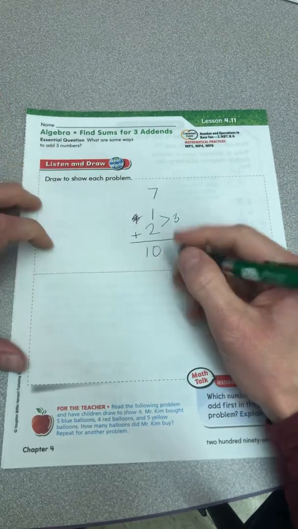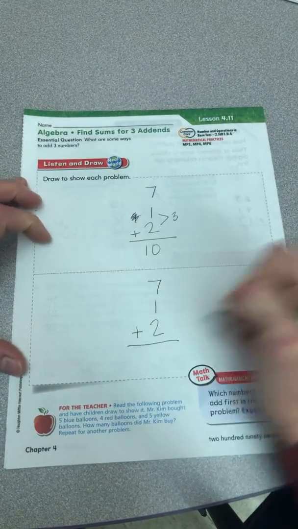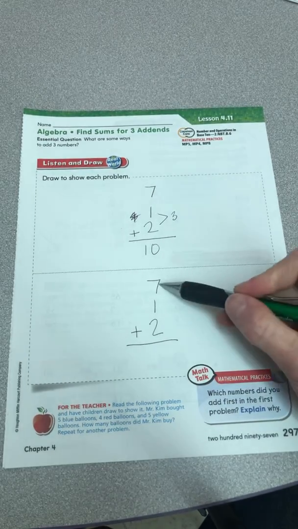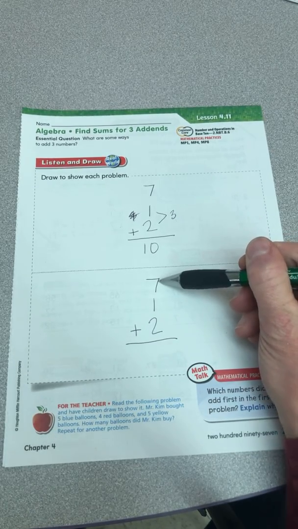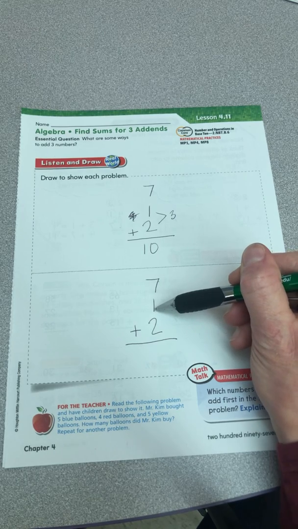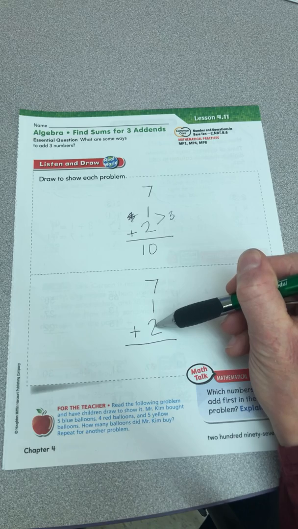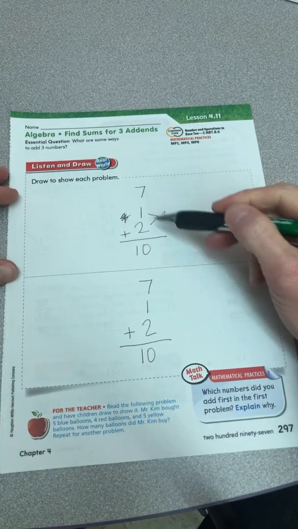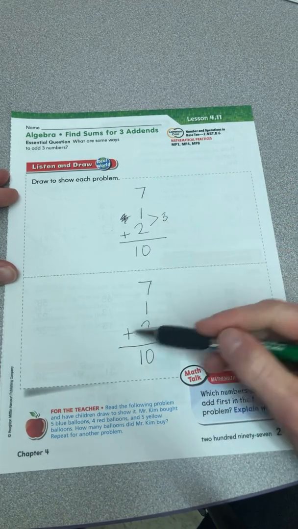Now if I take those same three addends, 7, 1, and 2, and add them, another strategy for adding three addends is I can just start at the top and add my way down the column. So if I start here, 7 plus 1 gives me 8, and 8 plus 2 gives me 10. And because in both problems I'm adding the same three addends, I should have the same sum.